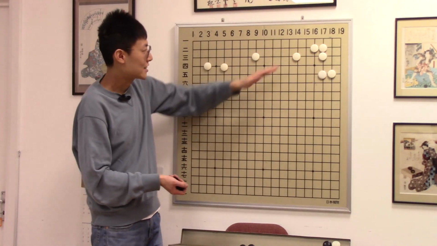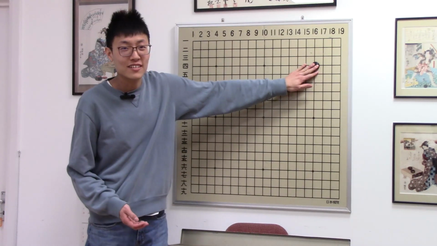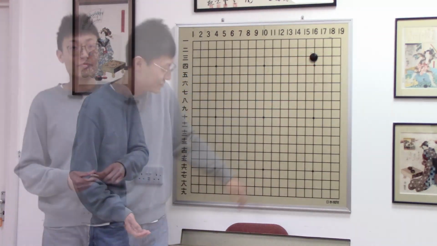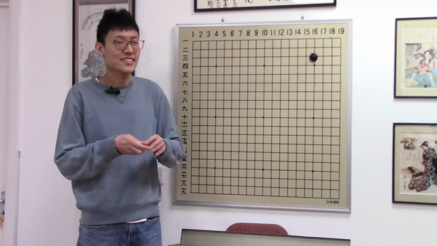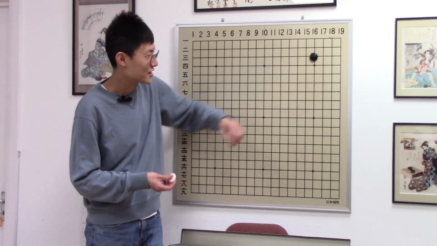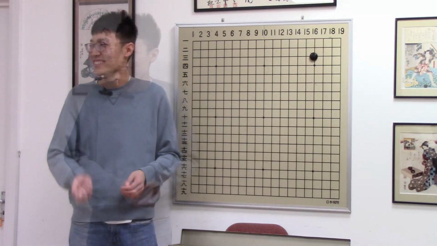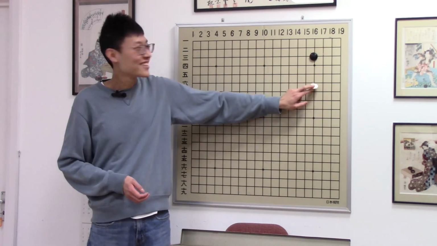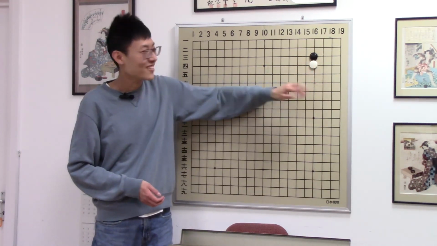I'm going to get into the 3-4 variations. We are already done with the 3-3 and 4-4, and now we are moving on to the 3-4. I'm going to keep it very simple and just talk about the very basic idea behind the 3-4 josekis. How are you going to approach this 3-4? Kakari, low 3-4, and 4-4.